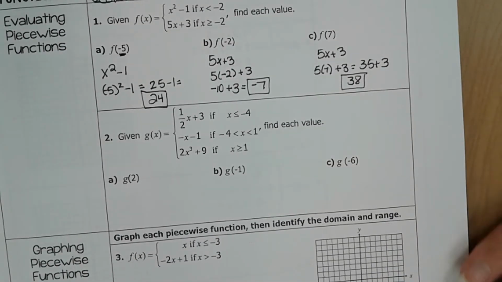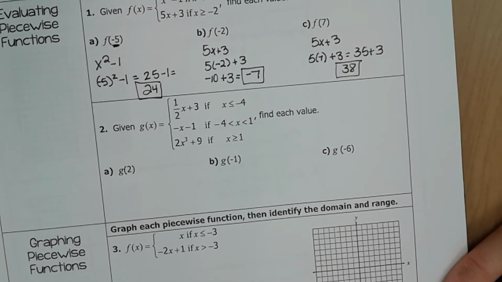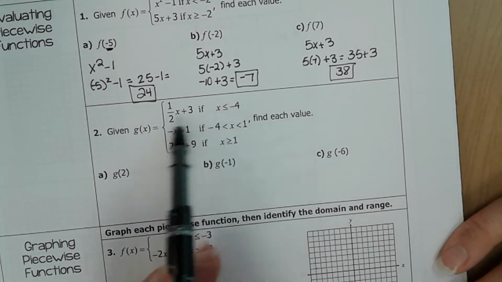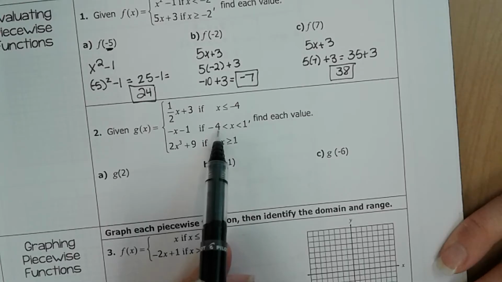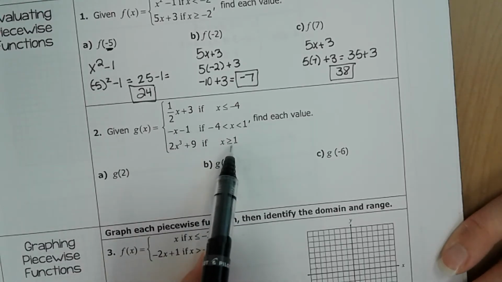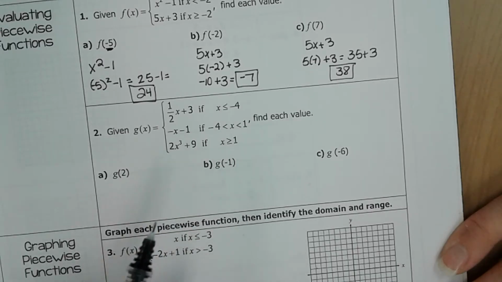All right, let's take a look at this one. Again, we have a piecewise function. It tells us if x is less than -4, we use this function. If x is in between -4 and 1, we use this function. And if x is greater than or equal to 1, we use this function.